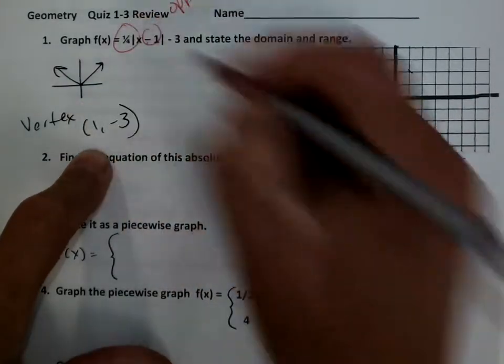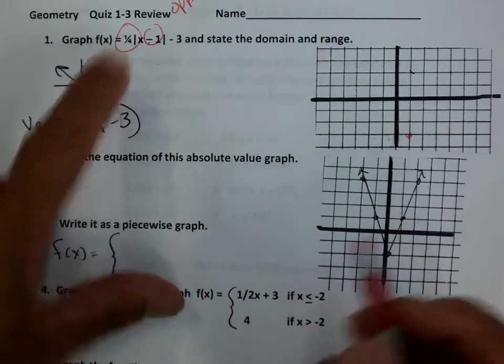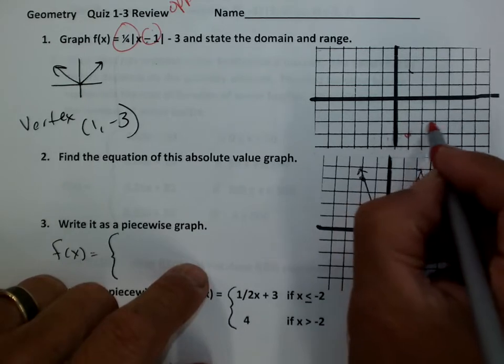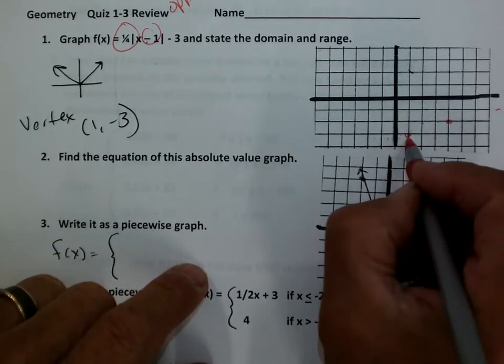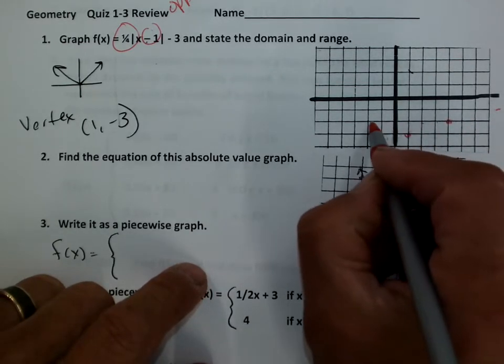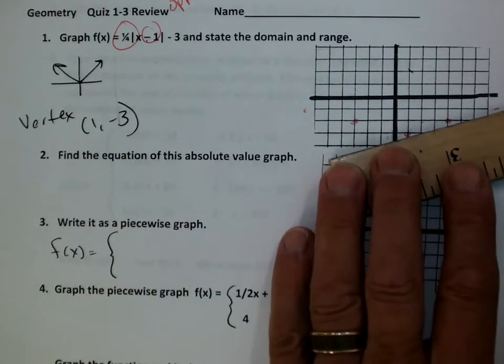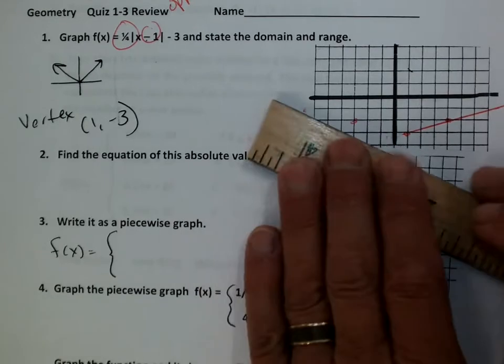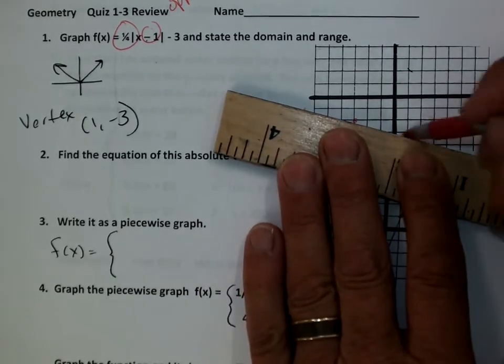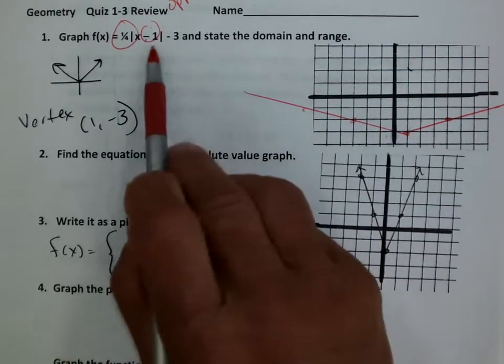I know the slope of this absolute value graph is 1/4, so it's up 1 over 4, up 1 over 4, and just the opposite, 1, 1, 2, 3, 4, 4. Okay, and then I'm going to go ahead and graph it. Boom, boom. Okay, opposite, don't forget, of the inside.